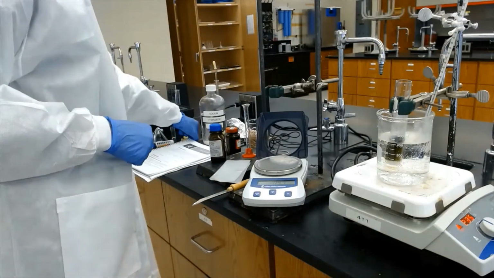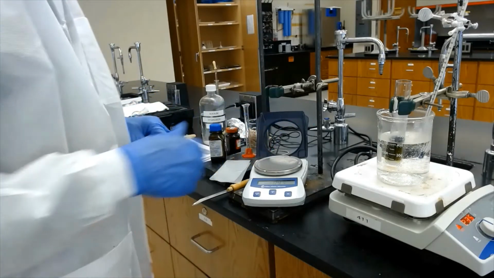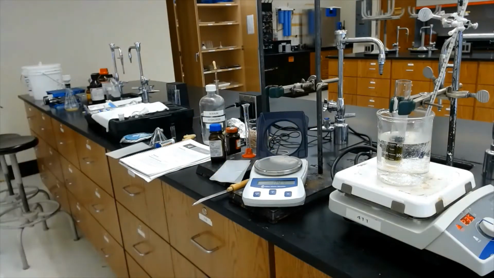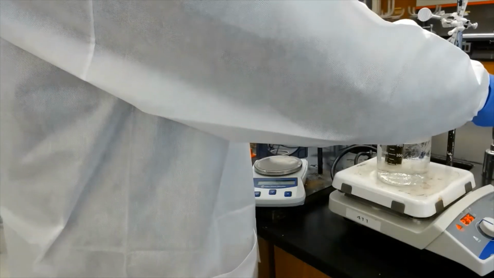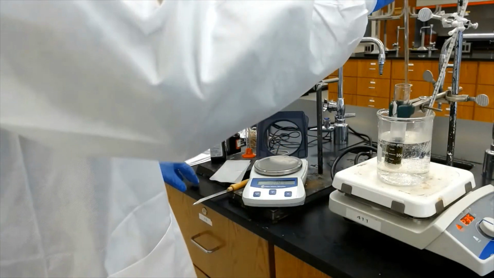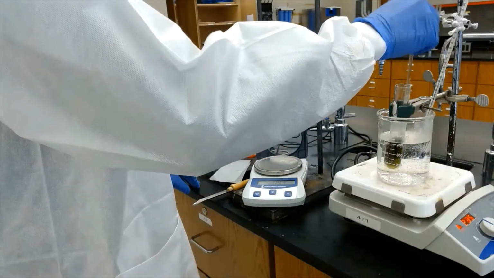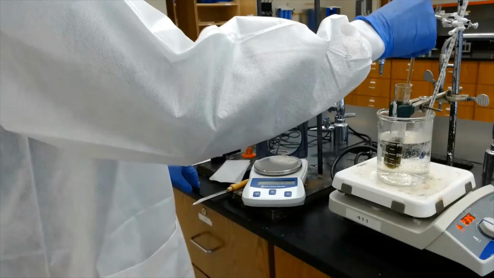And as you can see, the solution is slowly turning greenish in color, right? So I really have to go a little bit down inside the bath to make sure this is covered. So I stir this up and let this thing cook for a little bit, right?